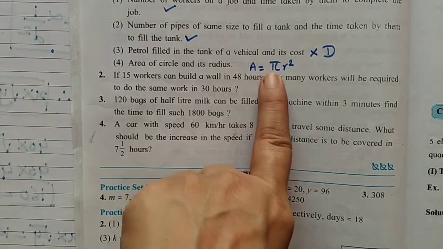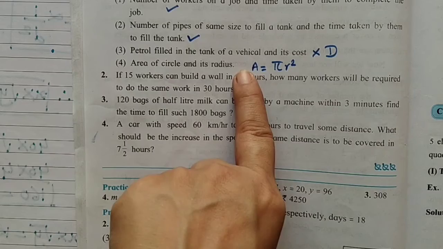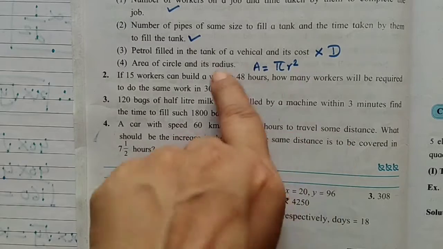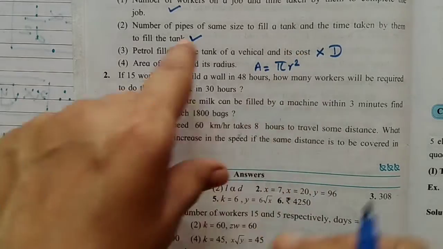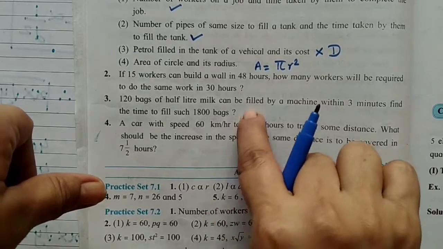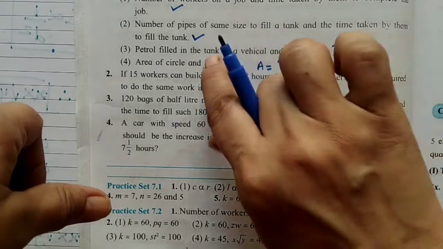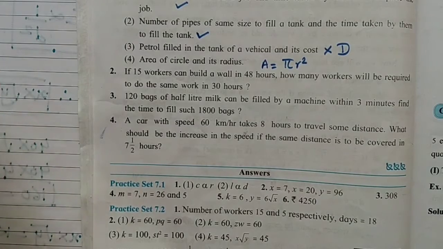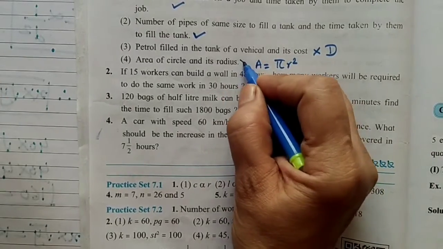It does not change. So if I increase r, when r is 2, the area will have some quantity. But when I increase r to 4, what will happen to the area? That will also increase. Why? Because pi is constant. When I draw a circle with radius 2, the area occupied is this much. But when I draw a circle with 5 centimeter radius, the circle will be so big. So the area occupied by the circle is naturally going to be more. So area of circle and radius are in direct variation.